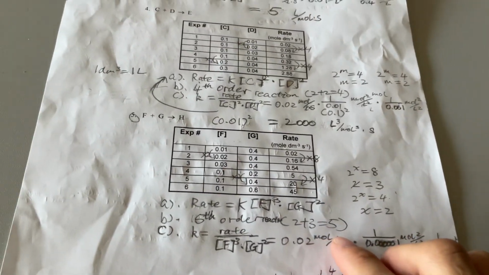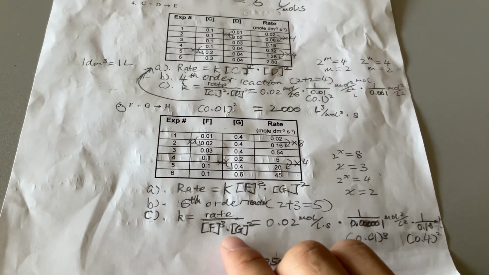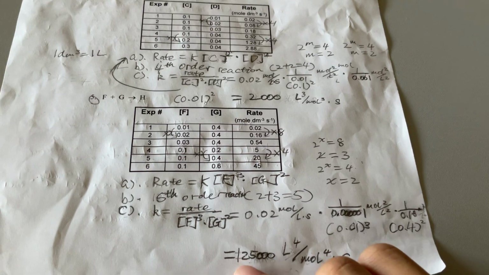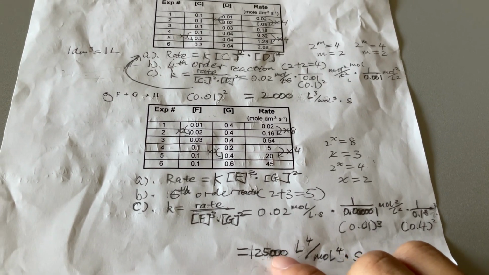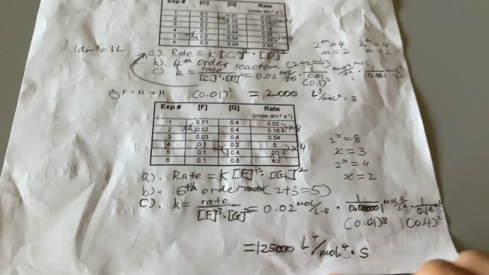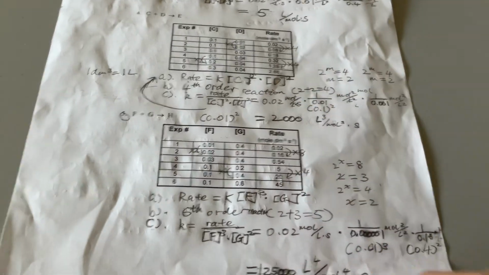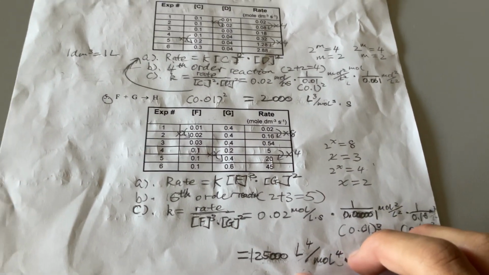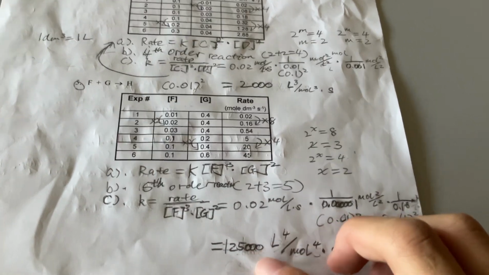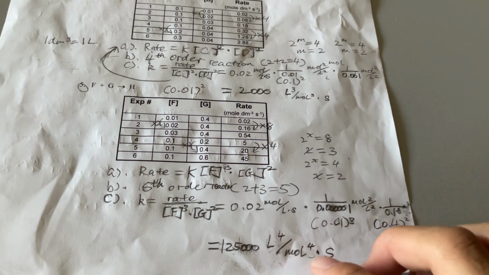Also, I'll explain the things over here. So for part C, we're just gonna use the same formula again. This gets us 125,000. Remember the units are not the same all the time. You just figure them out when you do the cancelings. So basically 125,000 liters to the power 4 over moles to the power 4 multiplied by seconds.